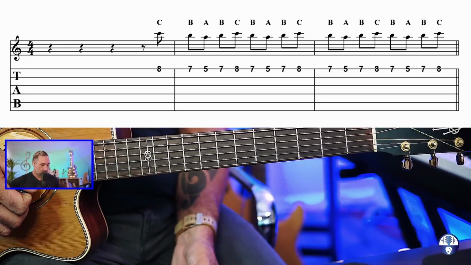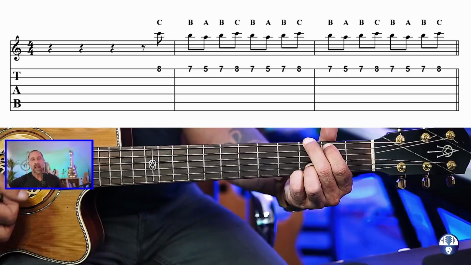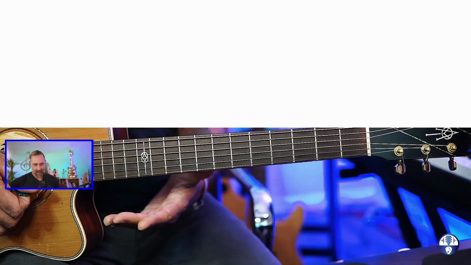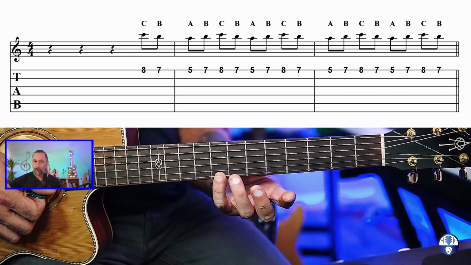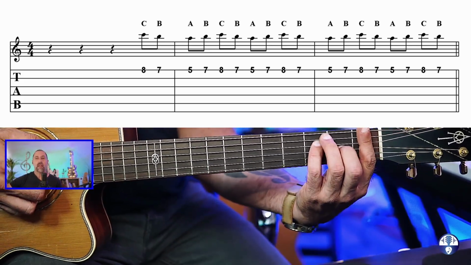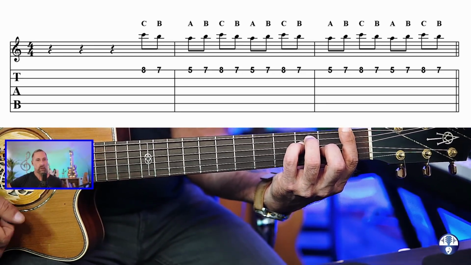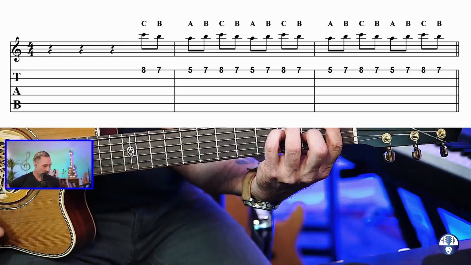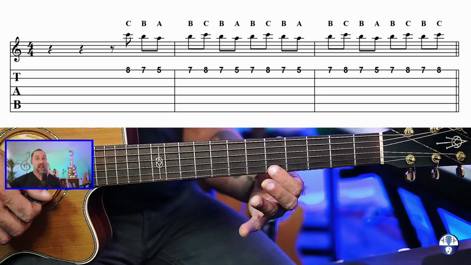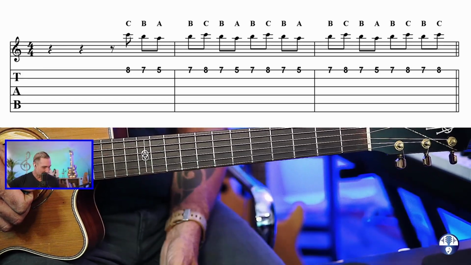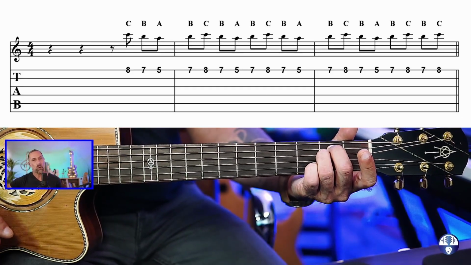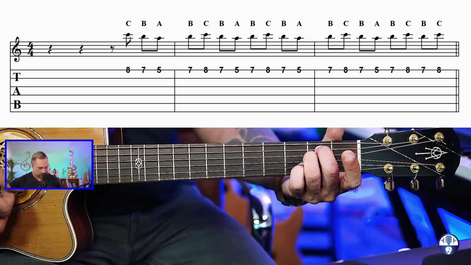So 1, 2, 3, 4 and 1 and 2 and 3 and 4 and 1, okay? What if this was 4 and pickup notes into the note A being beat 1? So 1, 2, 3, 4 and 1 and 2 and 3 and 4 and 1. And finally, what if it was 1, 2, 3 and 4 and 1, where the note B is beat 1, okay? So 1, 2, 3 and 4 and 1 and 2 and 3 and 4 and 1.